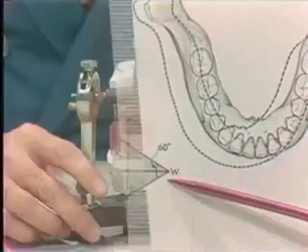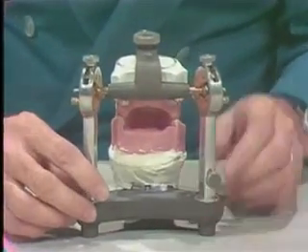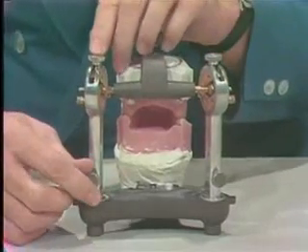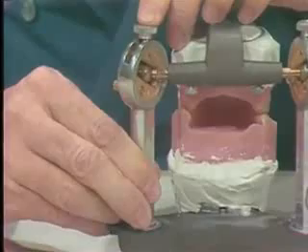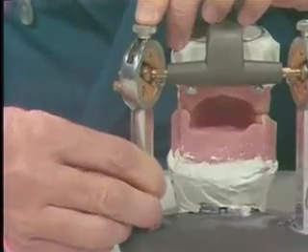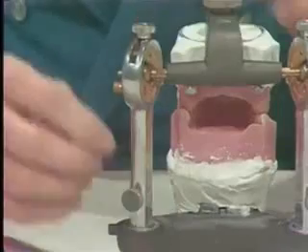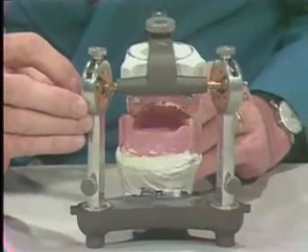Now if we can shift back to the articulator, we'll show you how some of these are set. If we want to change the angle G that we talked about, we'd set the lateral movement. And I'll set this at kind of an extreme movement, and then we'll let you see what happens.